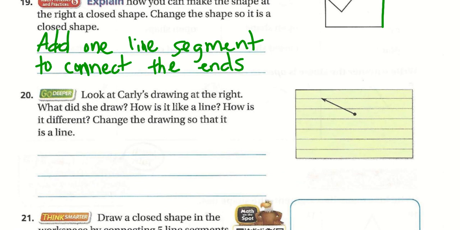Okay, number 20 says, look at Carly's drawing at the right. What did she draw? So if we look at just that first question so far, what did she draw? So we have a straight path. We can see there's 1 endpoint. And we can see there's one arrow, which means it continues on in one direction forever. So think about what that's called.